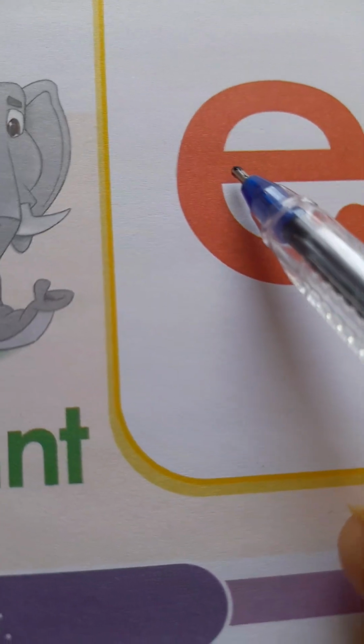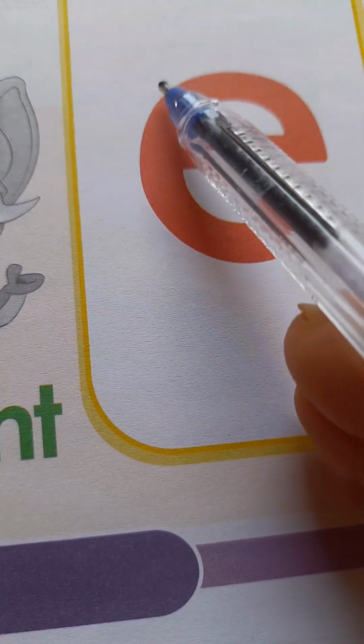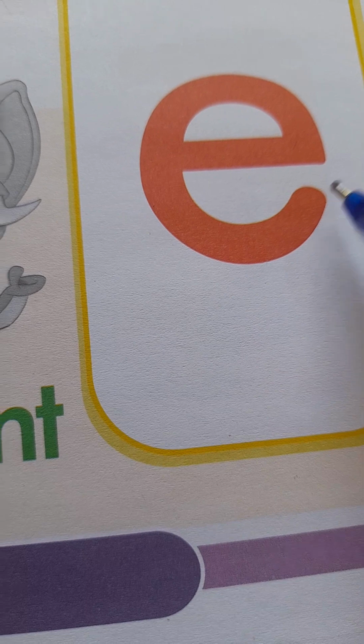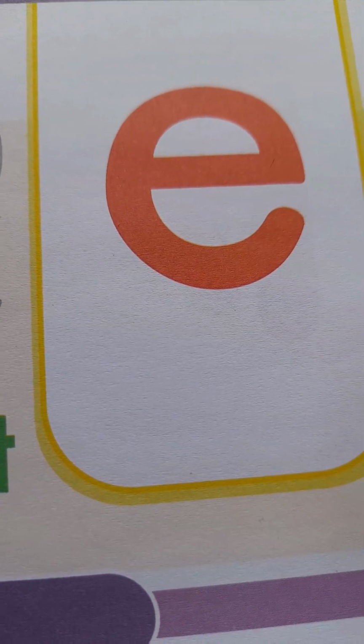And now let's move to the small e. We start from here, make a line, go around and down like this. This is a small e. Eh.